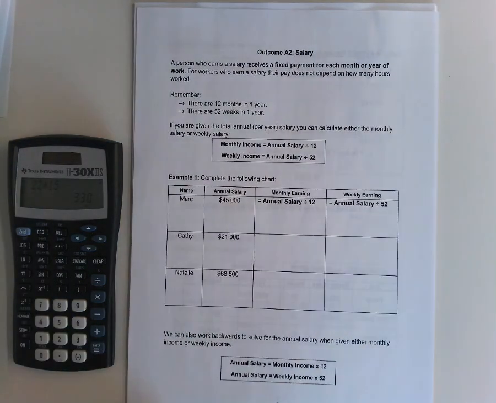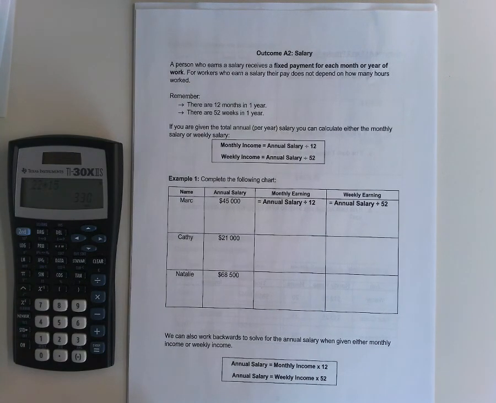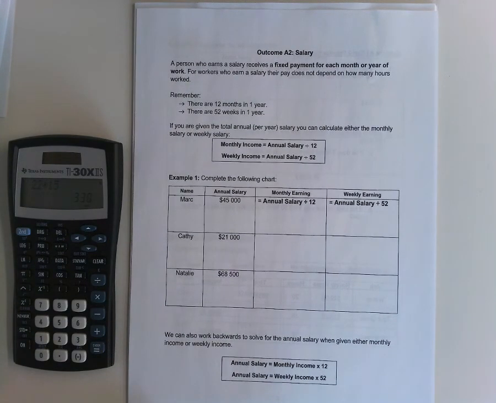In this lesson, we're going to learn about another very common way of earning income. And this way is called salary. So in the previous lessons, we learned about hourly wages. Hourly wages are where you earn a set amount of money per hour that you work. But in a salary, you instead earn a fixed amount of money for each month or year that you work. So most commonly, a salary is calculated based on an entire year, but sometimes it can also be per month.